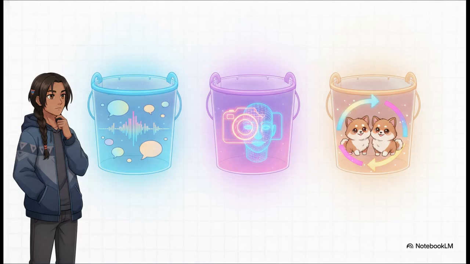The source drops some heavy jargon here, but we can easily group these network architectures into simple buckets. DNNs, or dense neural networks, primarily handle text and speech. CNNs, or convolutional neural networks, handle images and video, like that face unlock feature we were just talking about. And RNNs, recurrent neural networks, handle recurring data patterns, like spotting two similar-looking dogs that pop up again and again in a set of images.